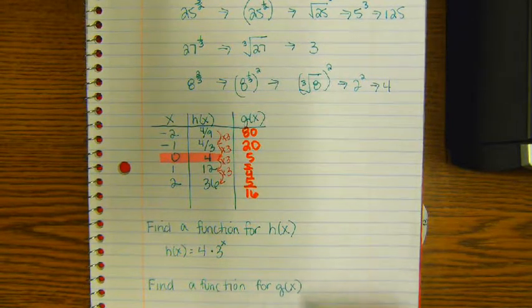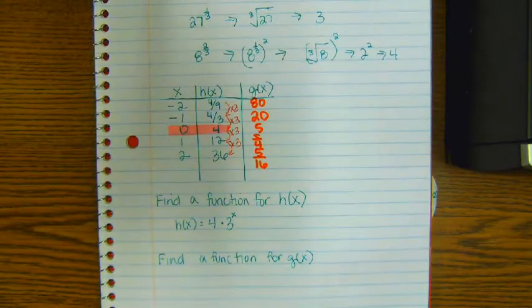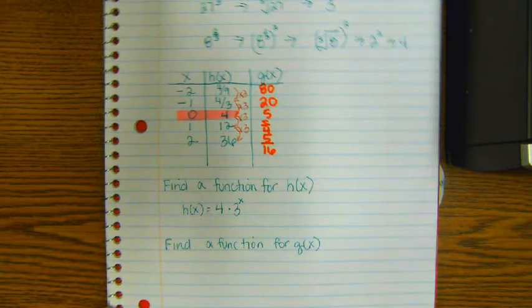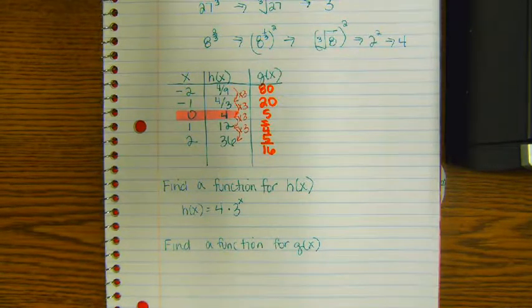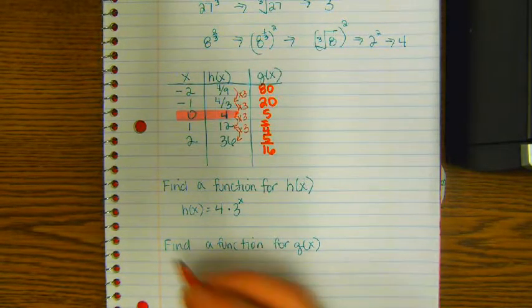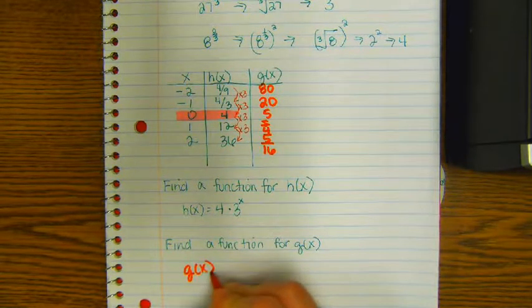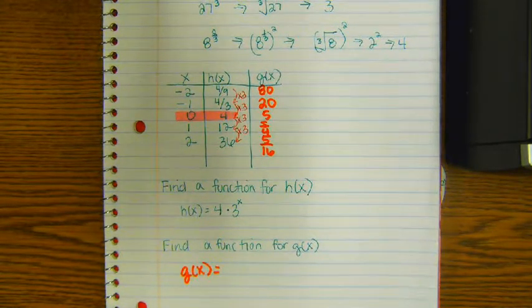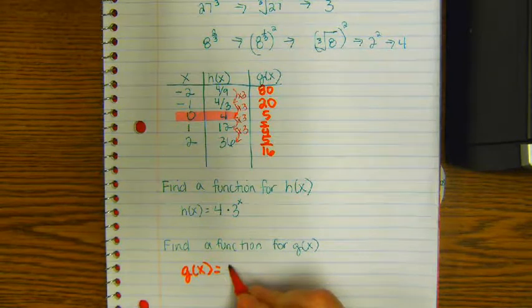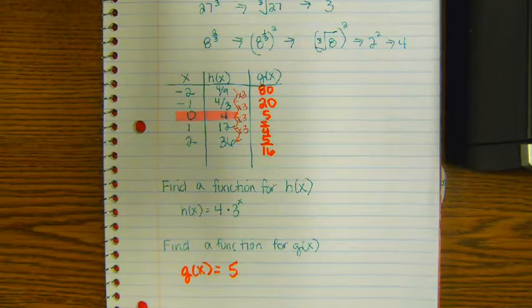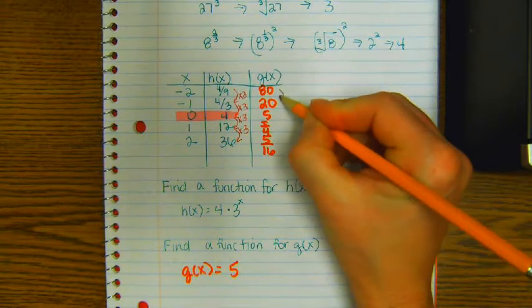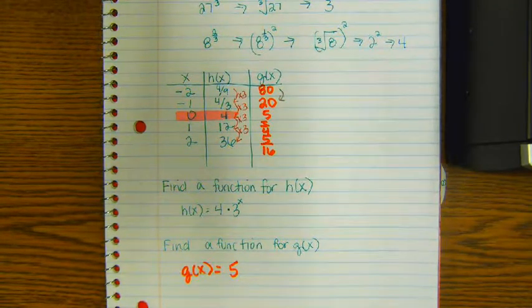Who wants to try it? g of x equals 1.5 times 4 to the x? Okay, so I have a question for you, Juan. What's 80 times 4? The 1.4. Ah, yes.